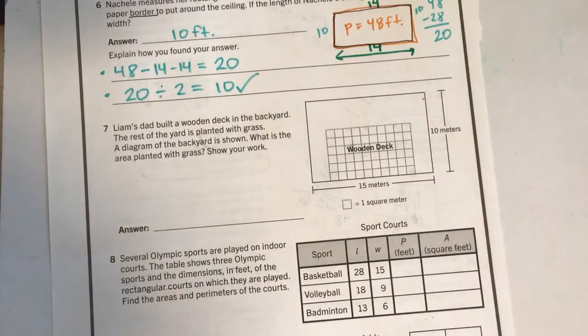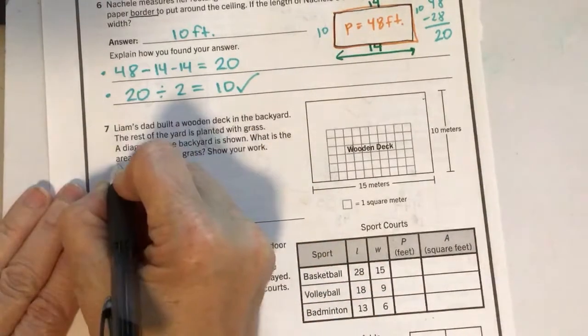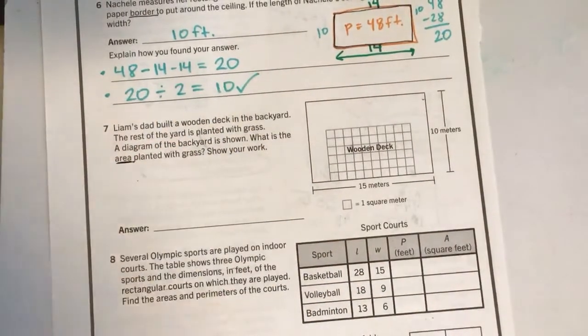Liam's dad built a wooden deck in the backyard. The rest of the yard is planted with grass. A diagram of the backyard is shown. What is the area planted with grass? Show your work.